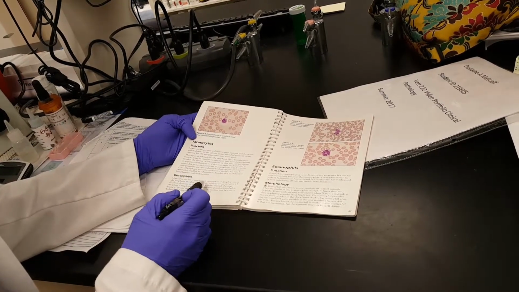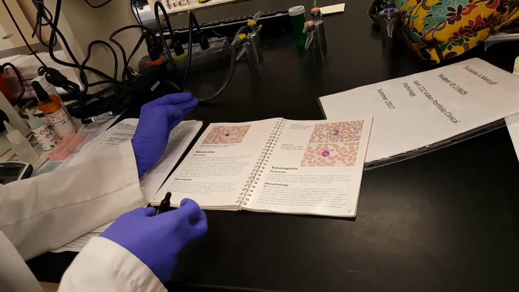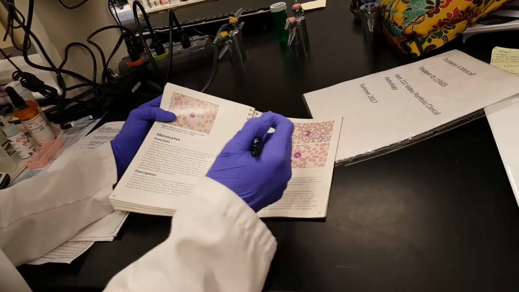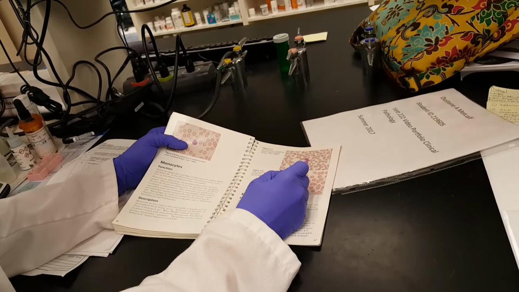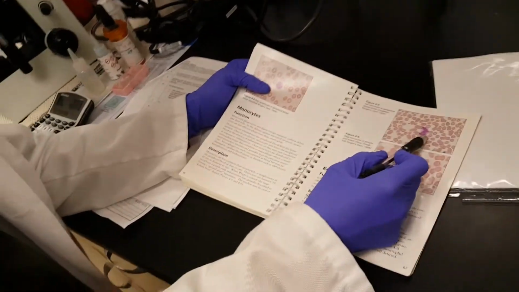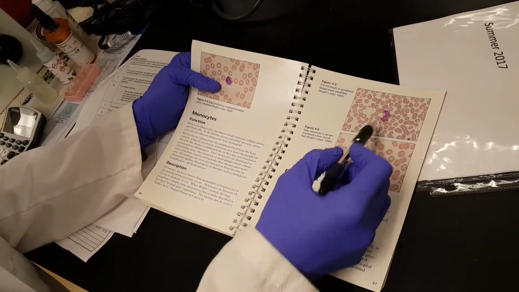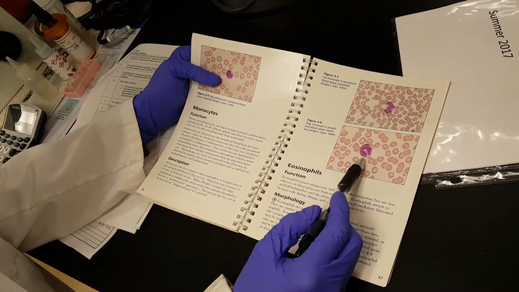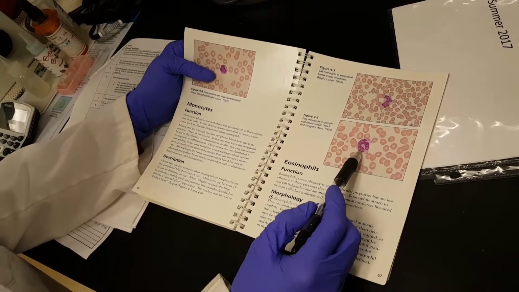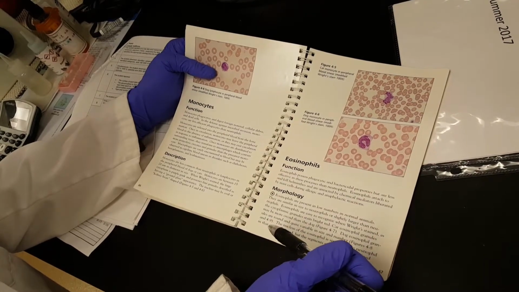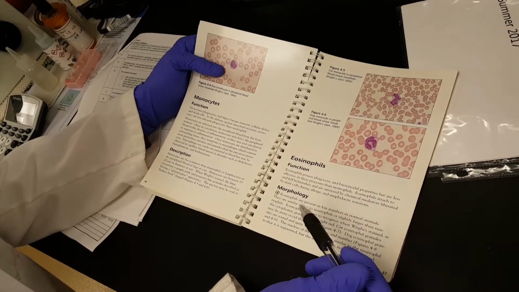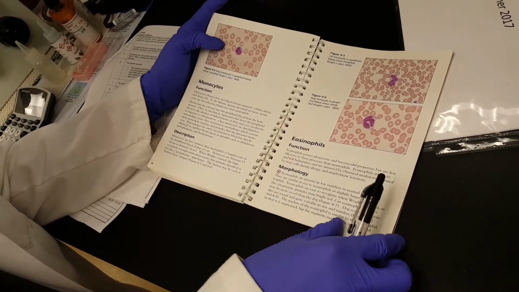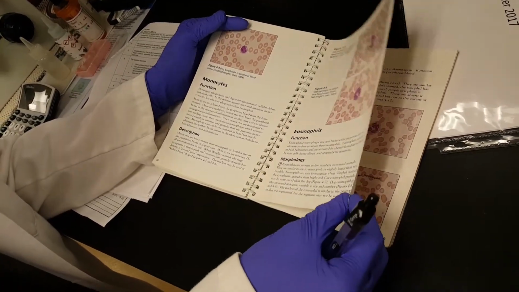Monocytes are going to be our really, really big cells. So here's a monocyte. Can't really see its cell wall that well. Here's another monocyte. We can see it a little bit better. We can see that it has pretty big vacuoles in there. That's another identifying characteristic.